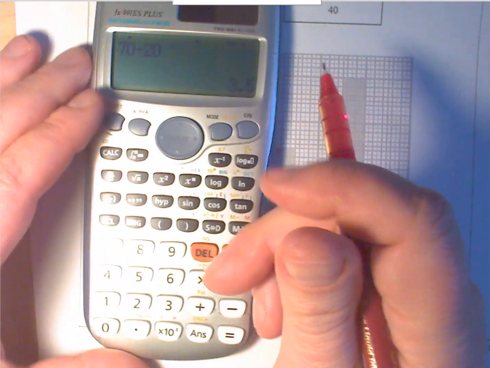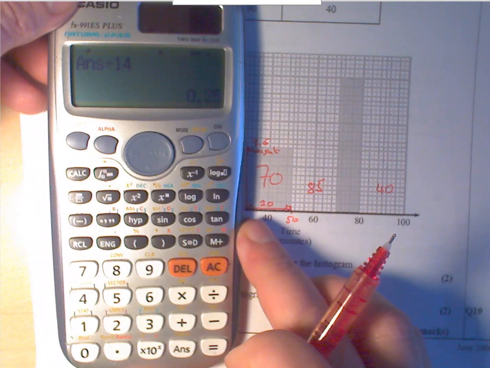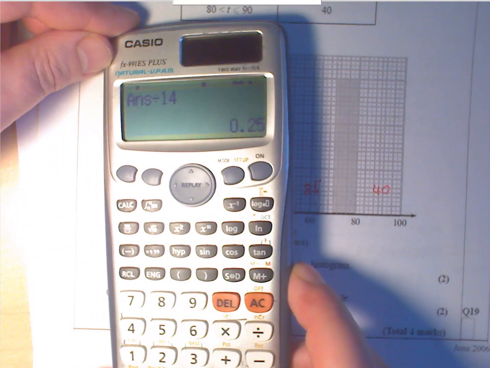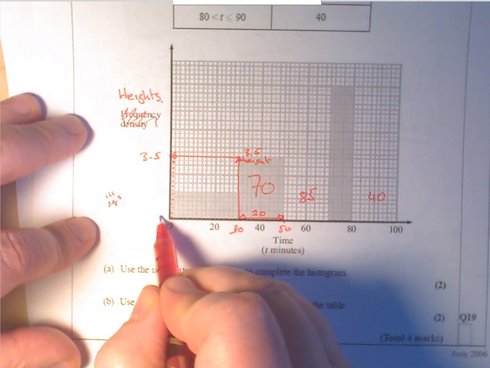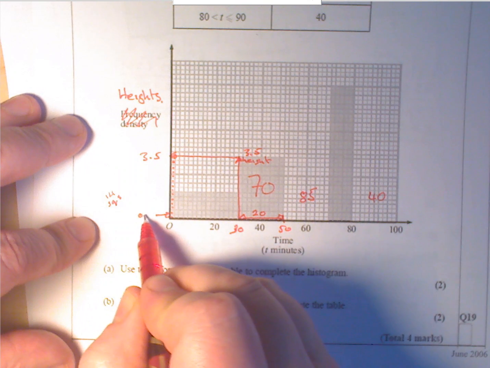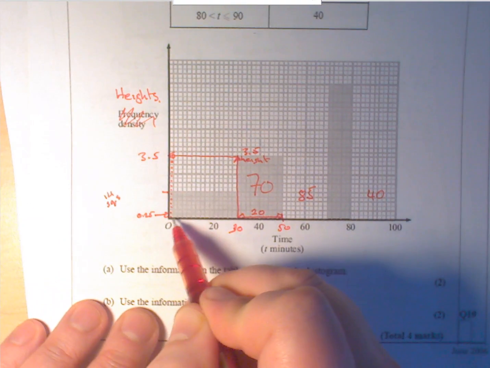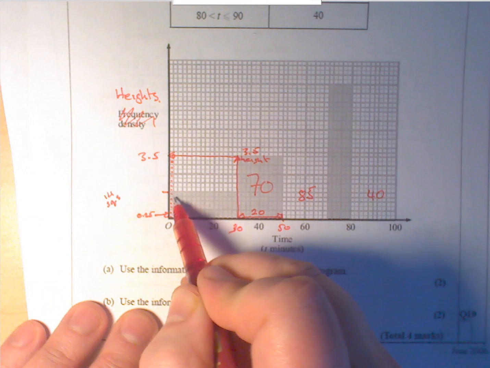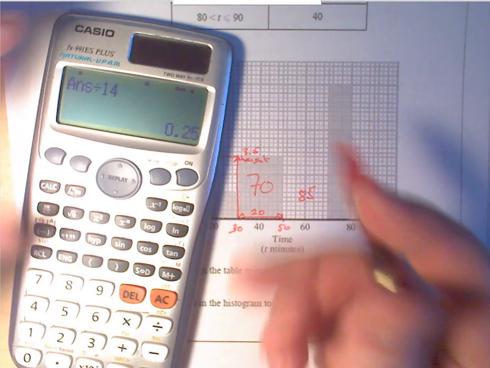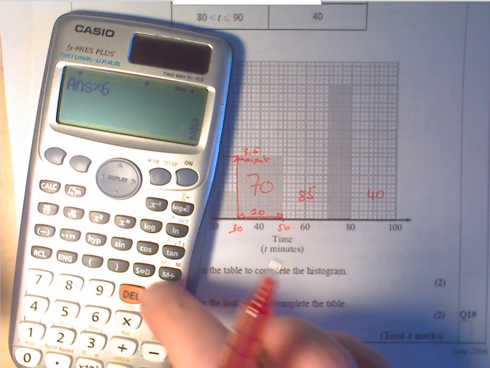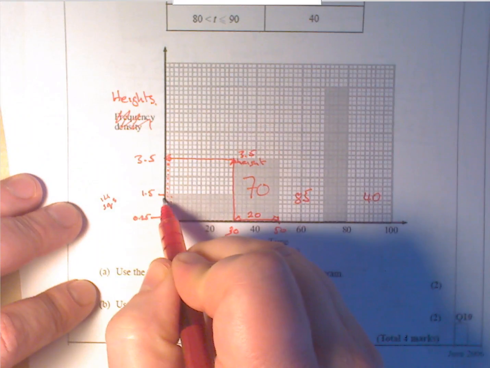And I'm going to share that divided by 14 to figure out how much each little square is worth. I took the 3.5 and shared it with 14 little squares. And so I now know that each little square is worth 0.25. So that means I can now calculate what this height is here, because I've got 1, 2, 3, 4, 5, 6 little squares, and each one's worth 0.25. So I'm going to go times 6. That means that this is 1.5. That's the height.